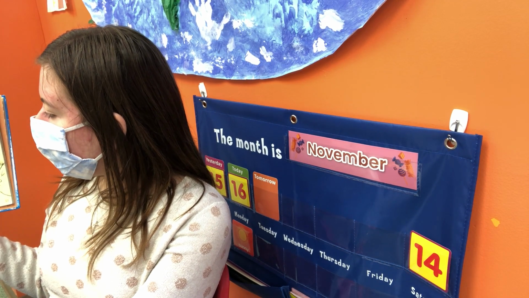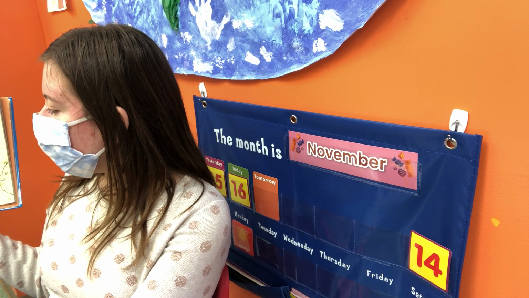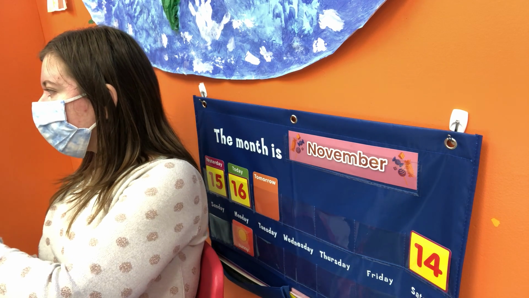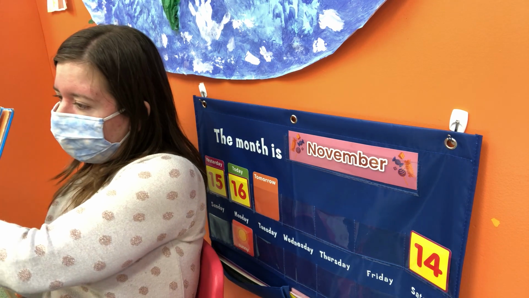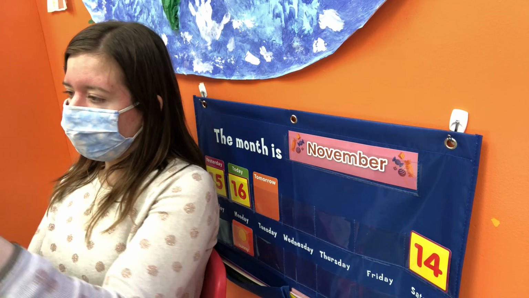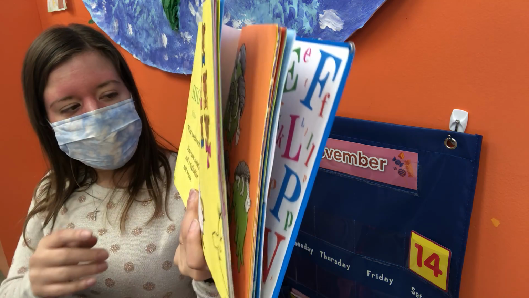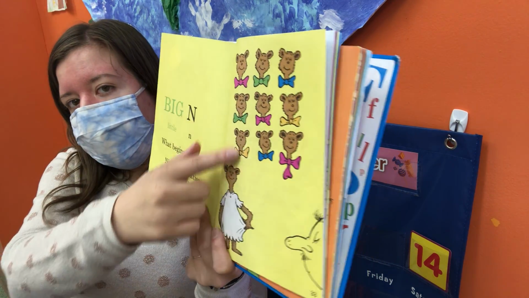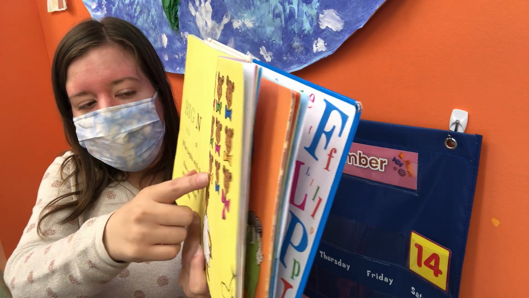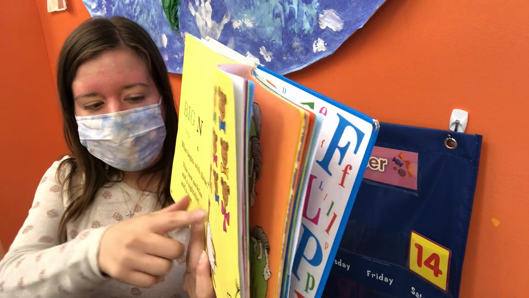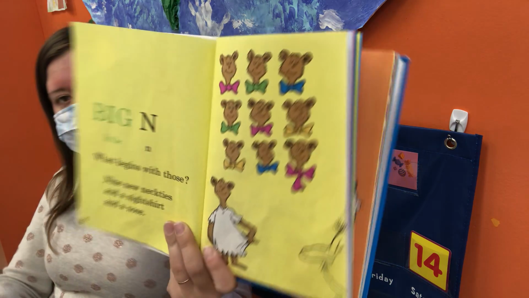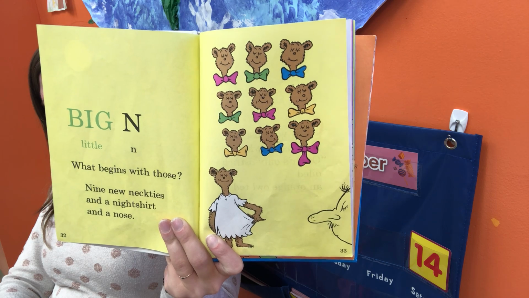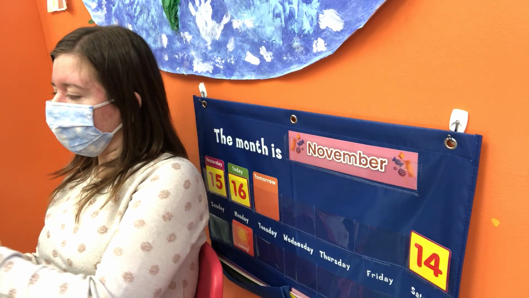Big N, little n. What begins with N? Nine new neckties and a nice nightshirt and a nose. So we have big N, little n. So we have new neckties. So these are nine neckties. Nine begins with N. Neckties begins with N. And nightshirt begins with N. And a nose begins with N. So all this begins with N.